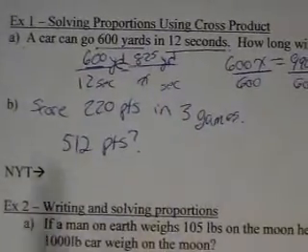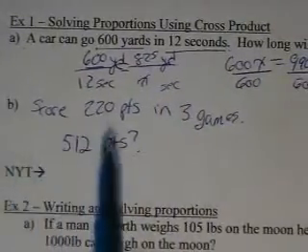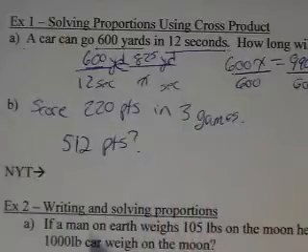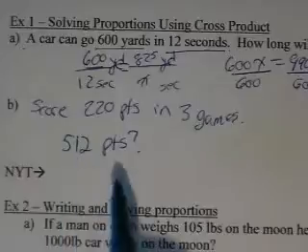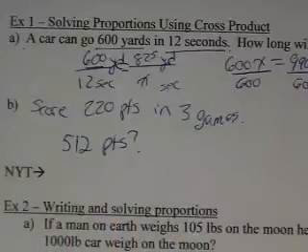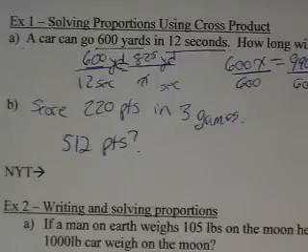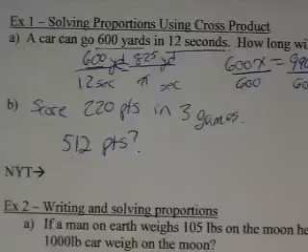I'll read it one more time. A bowler can score 220 points in 3 games. How many games would it take to score 512 points? So, I want you to set up that proportion, cross multiply, solve it, hit play when you're ready to continue.